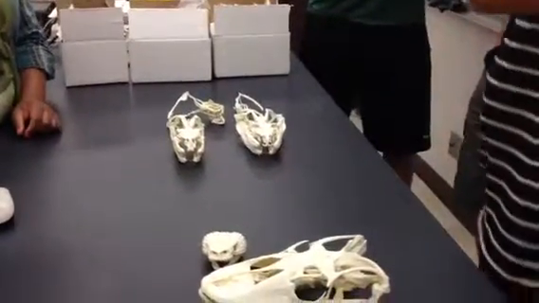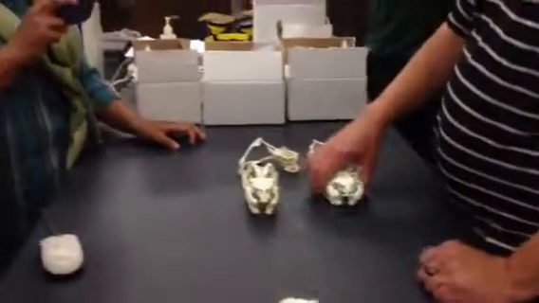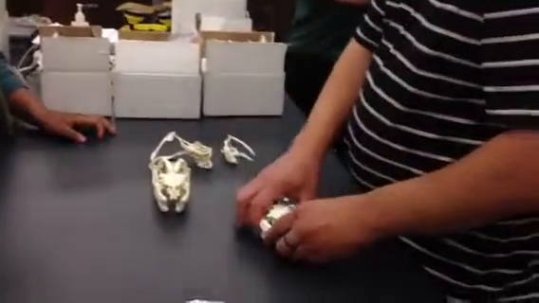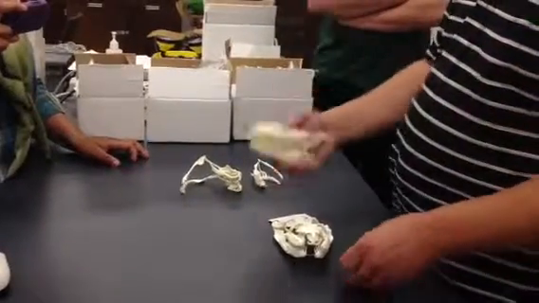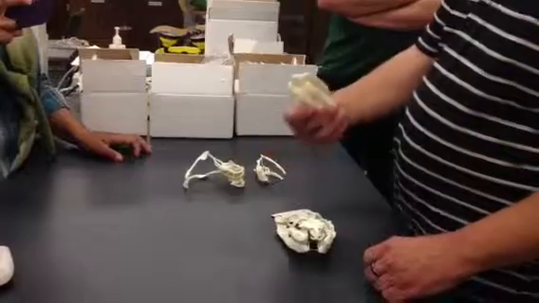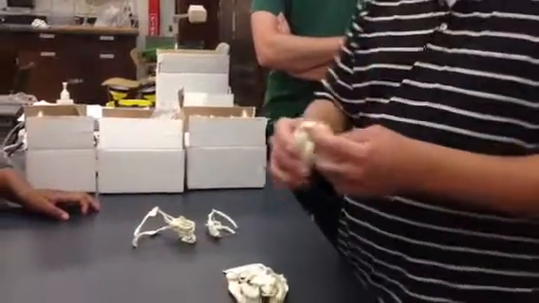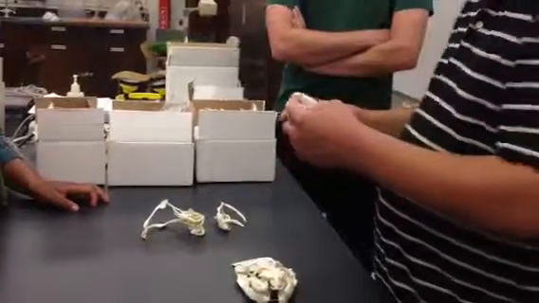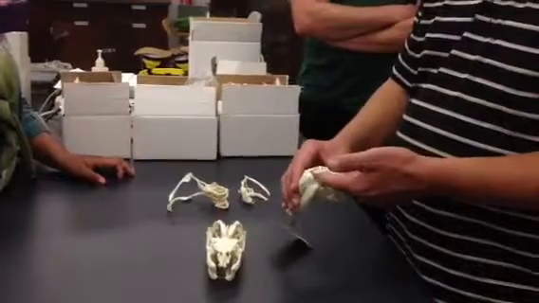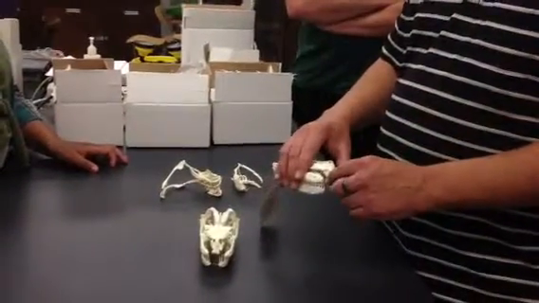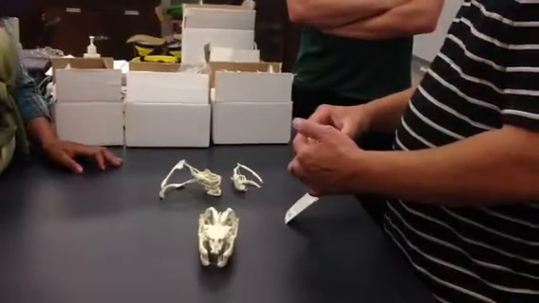All right, so let's look at snakes. So here we have a boid. This is a green anaconda. Here's a pythonid, a reticulated python, and they're pretty similar. A good way to tell the two apart is you've got a couple little teeth on the premaxilla on the python. The boid doesn't have that. Here's the premaxilla. So you can see on a snake the premaxilla and the maxilla are not connected the way they are on almost everything else.